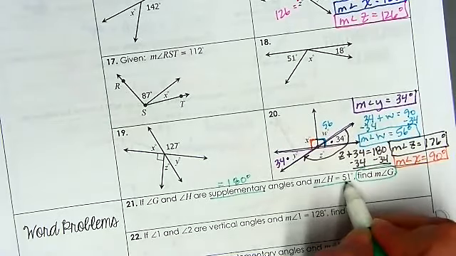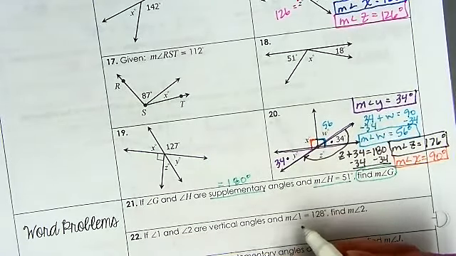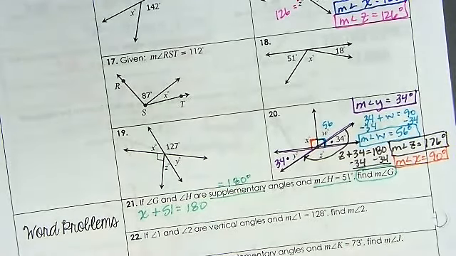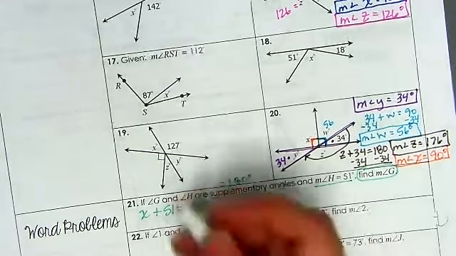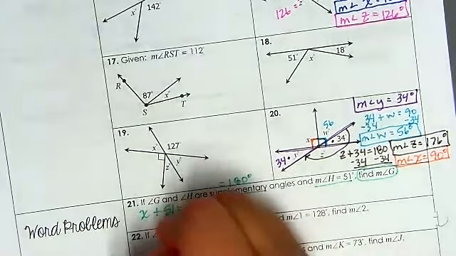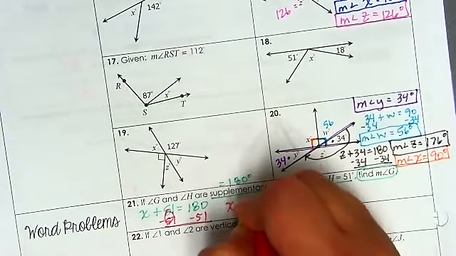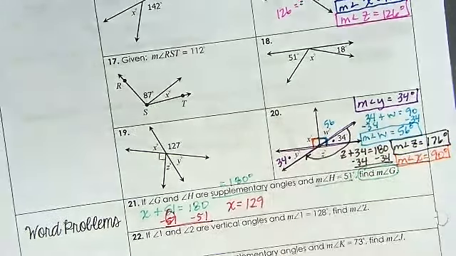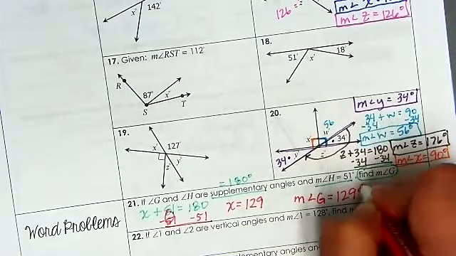Okay, so I'm going to take 51 and plug it in for H. So I'm going to have X plus 51 equals 180. Now we solve. So I'm going to subtract 51 from both sides. And we end up with X equals 129. So therefore, the measure of angle G equals 129 degrees.